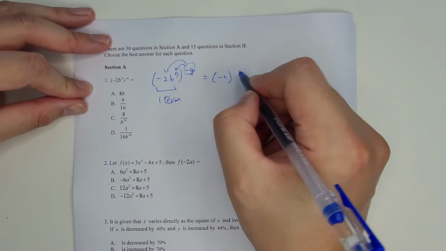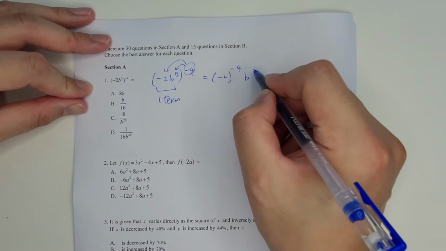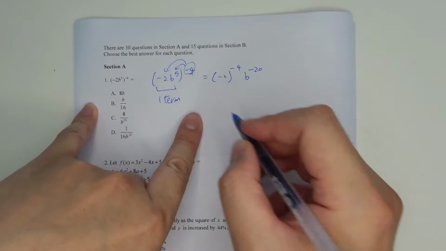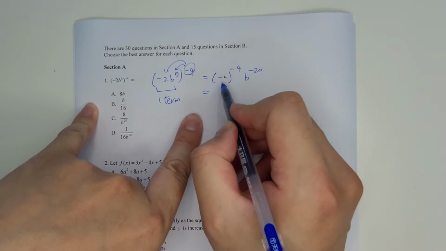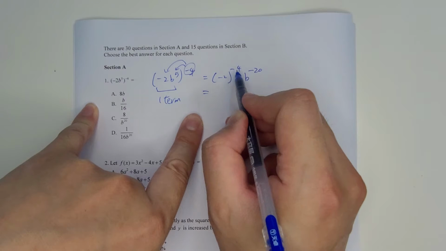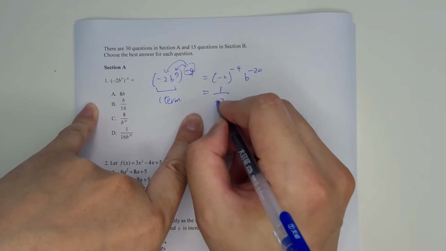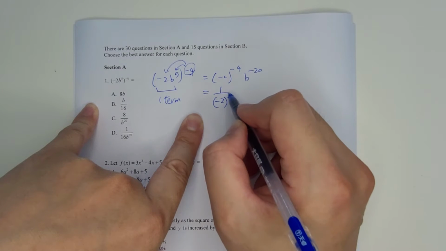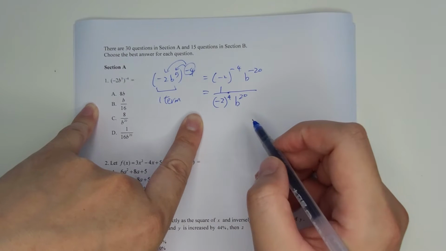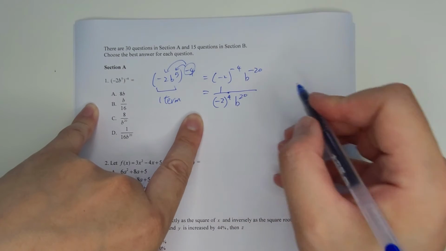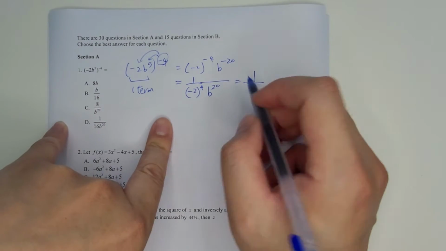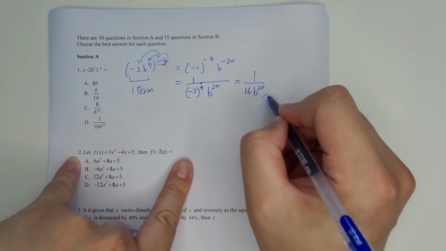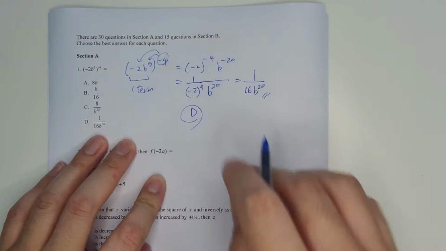So that you will get negative 2 to the power negative 4 times b to the power 5 times negative 4, that's negative 20. And next, you will see that for this one, negative 2 to the power negative 4, that means 1 over negative 2 to the power positive 4. And for the b to the power negative 20, it moves to denominator, become b to the power 20 here. So final answer, that will become negative 2 to the power 4 here, that's 16, and then b to the power 20, that's the answer. So the answer is D for dot.